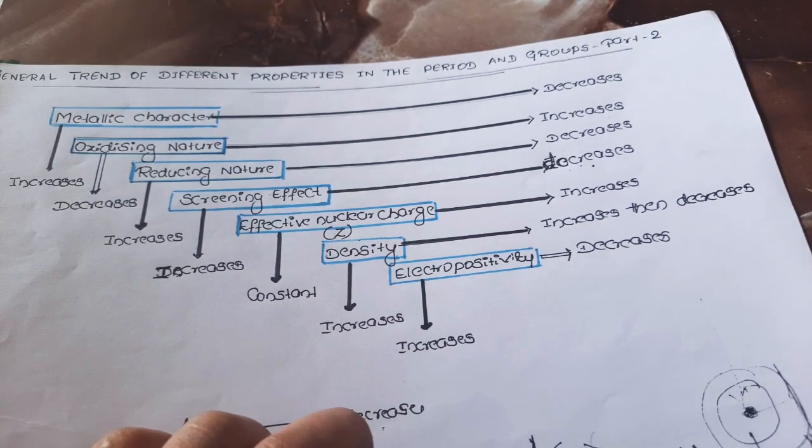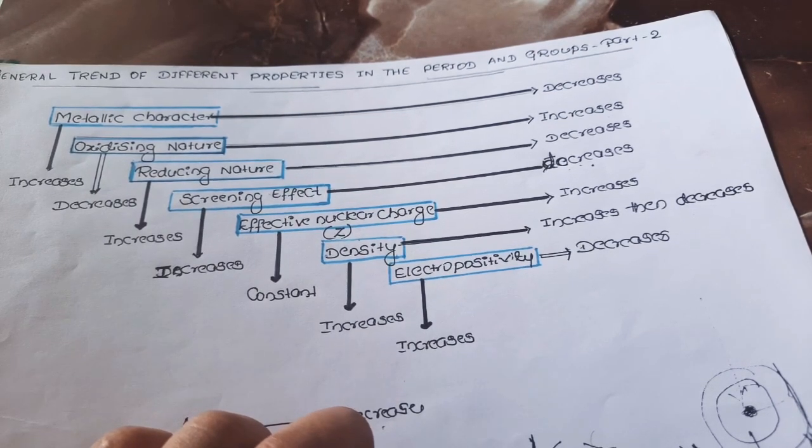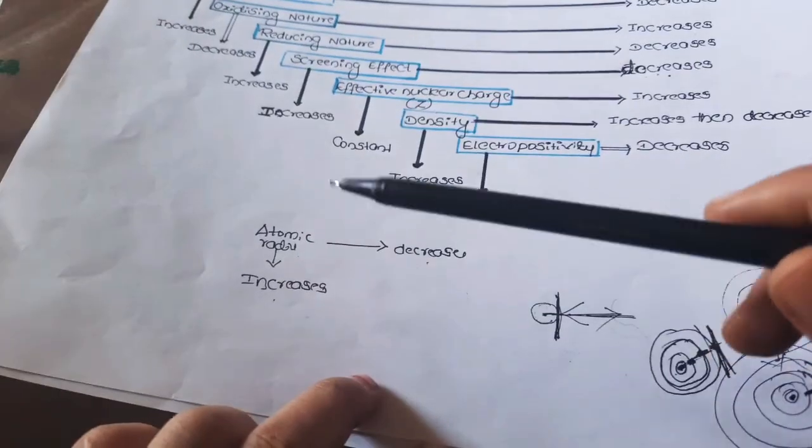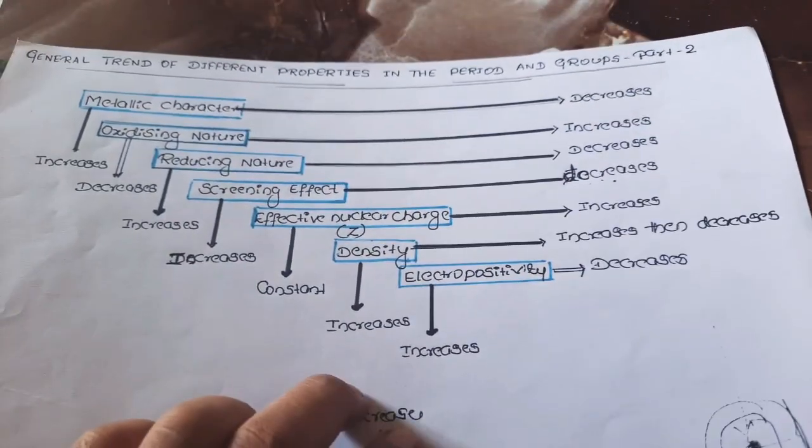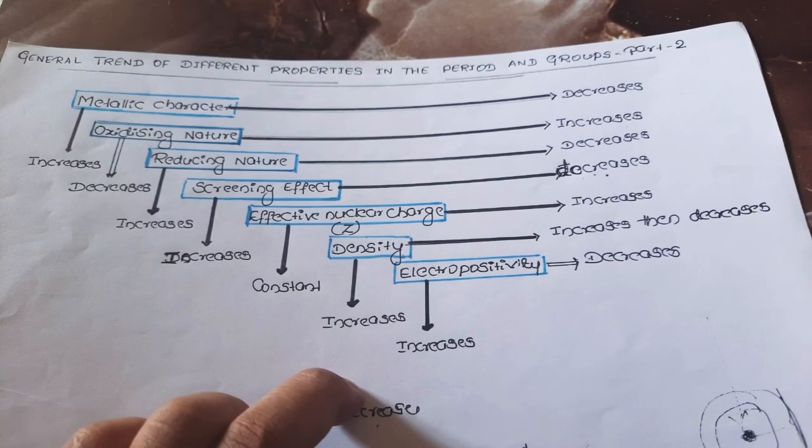These are some of the trends I have taken in part 2 of this video. As I told you, from the exam point of view, these are very important. Please go through all the trends once, twice or thrice. If you are able to relate each property with the atomic radius, then it gets very easy to memorize and remember all the trends.